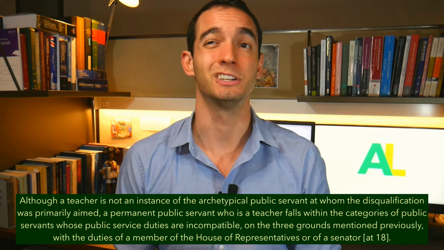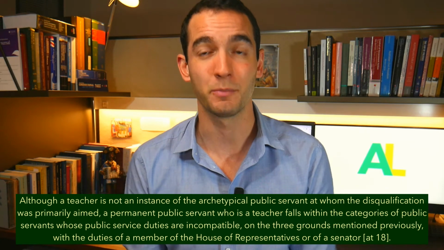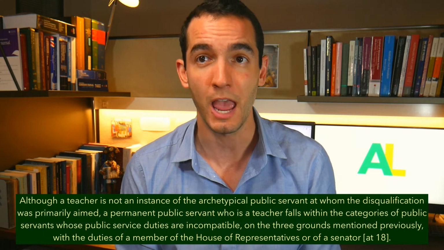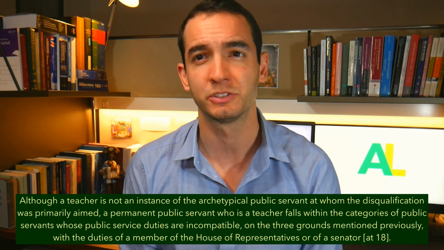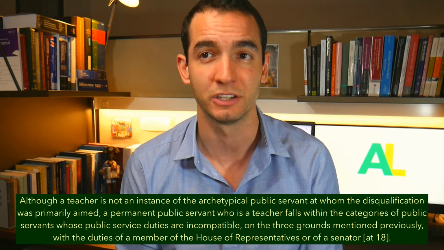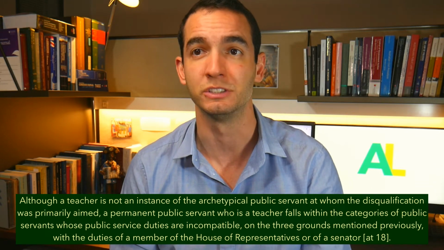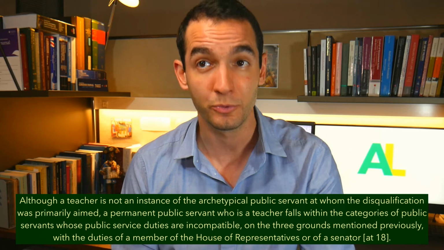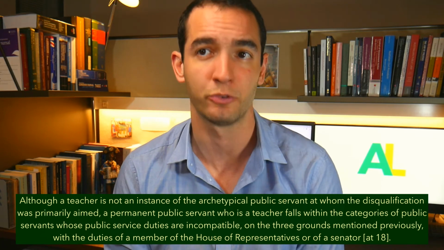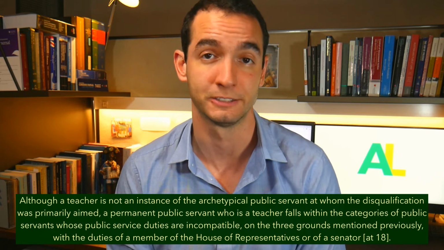So the majority of the High Court continue to say that although a teacher is not an instance of the archetypical public servant at whom the disqualification was primarily aimed, a permanent public servant who is a teacher falls within the categories of public servants whose public service duties are incompatible on 3 grounds mentioned previously with the duties of a member of the House of Representatives or of a senator. Mr Cleary then, despite being on leave without pay, still held an office of profit under the Crown.